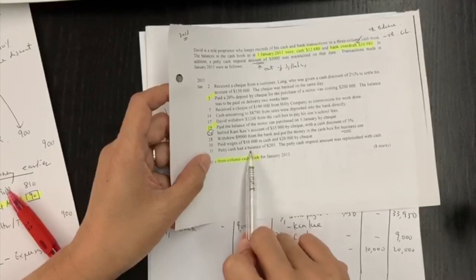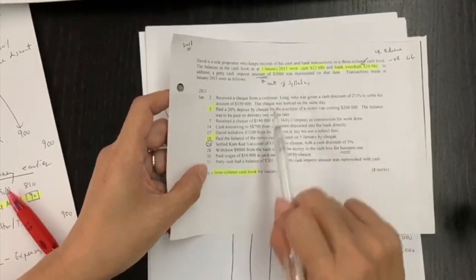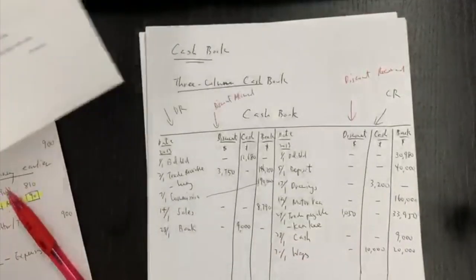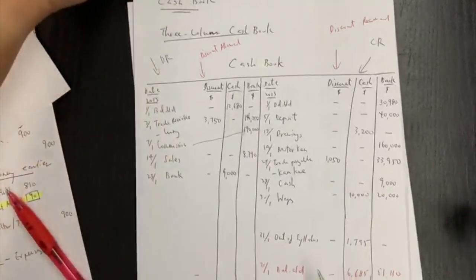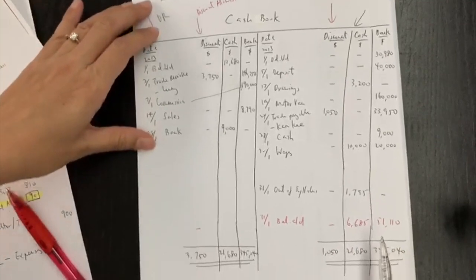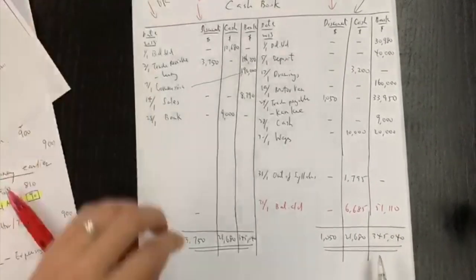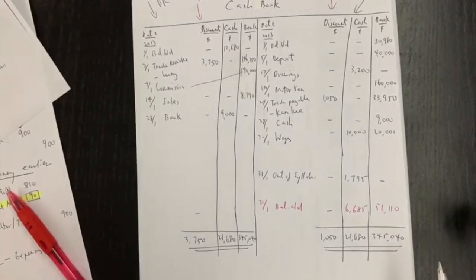Okay, and finally, look at this petty cash. No need to worry about that. That's because it is out of syllabus. So I just copy this out of syllabus thing. You just copy in order to make everything neatly and nicely. Are you okay? So we're finished. Actually, we're finished.